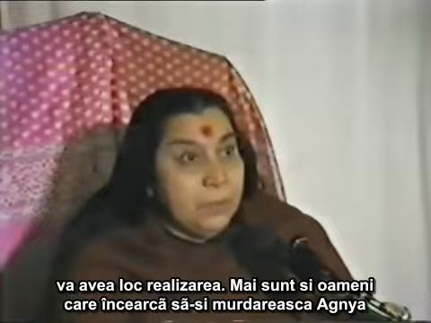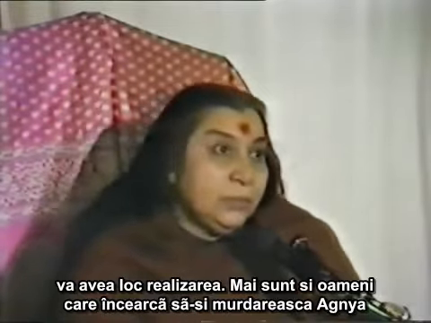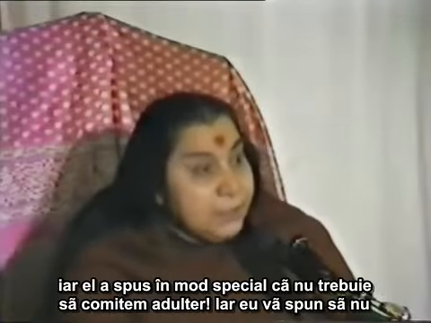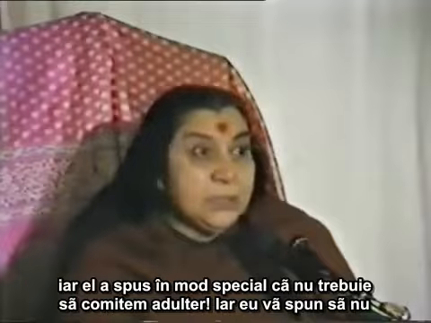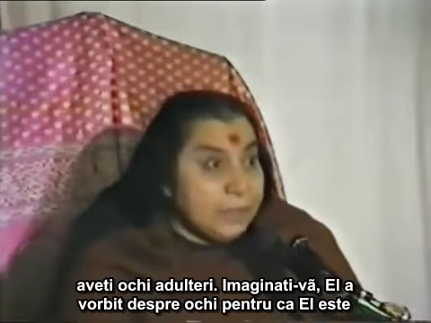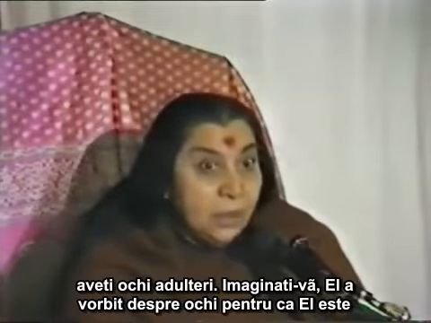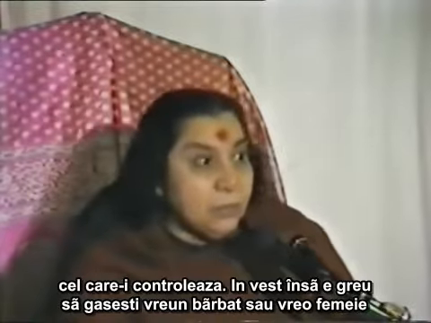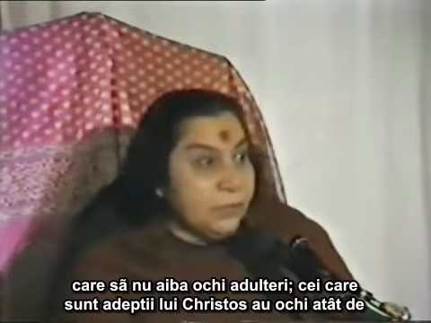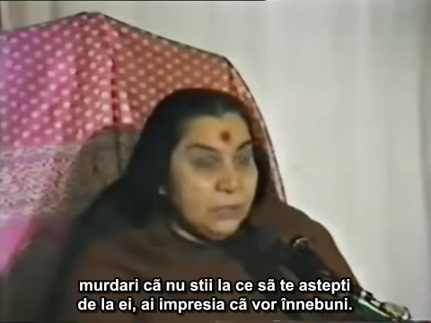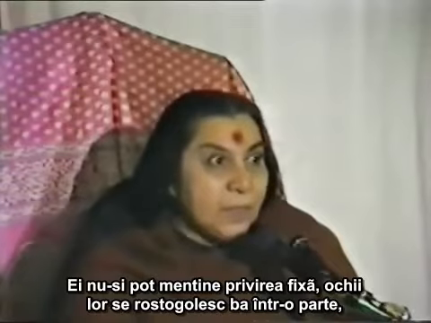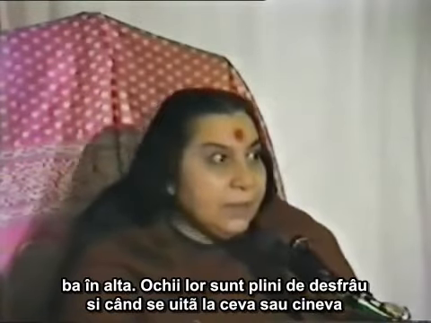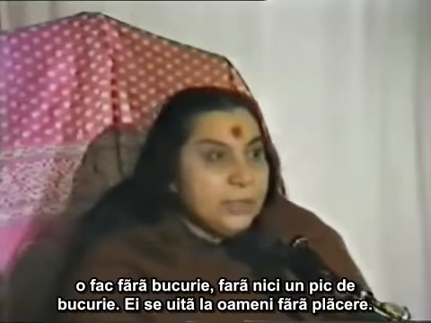Now some people also try to spoil this Agnya, like with moving, roving eyes. Christ, imagine, specially mentioned this. They say, thou shalt not commit adultery. I say, thou shalt not have adulterous eyes. Just imagine. He talked of the eyes because he is controlling the eyes at that point. But in the West, it's hard to find any man or woman who doesn't have an adulterous eye. Those who are the followers of Christ have such horrible eyes that you don't know what they are doing. They can't keep their eyes steady. All the time their eyes are turning, this side, that side. They have lusty eyes, or they are looking at things or something else, but it's all joyless. There's no joy.